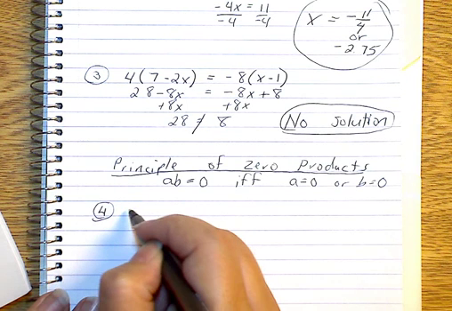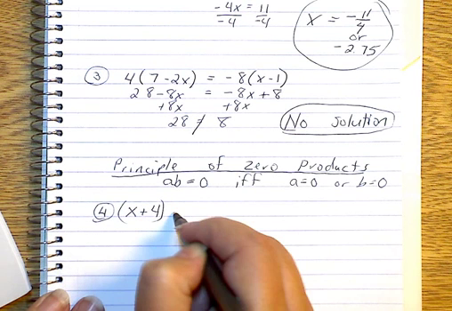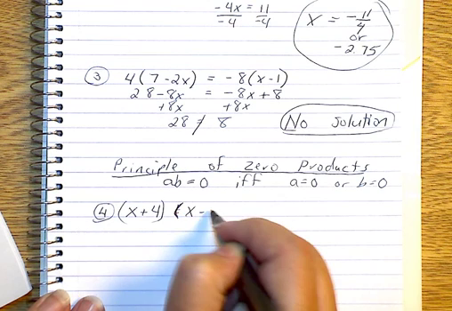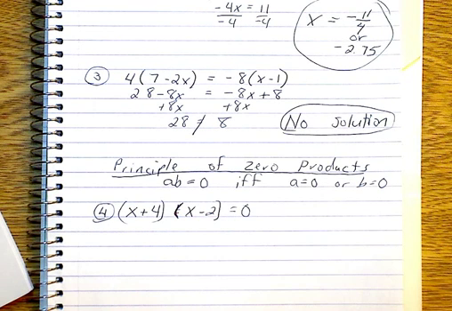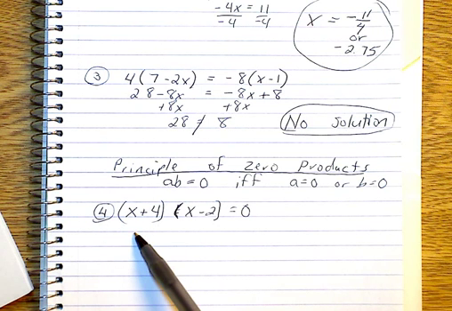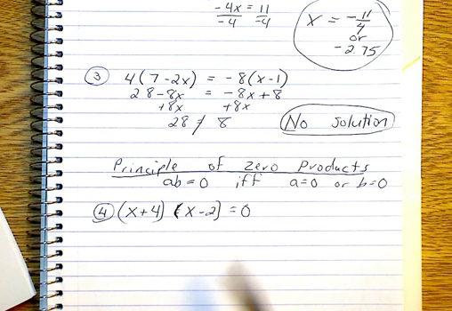So we have x plus 4 times the quantity x minus 2 is equal to 0. That means what? That means that this has to be equal to 0 or this has to be equal to 0.